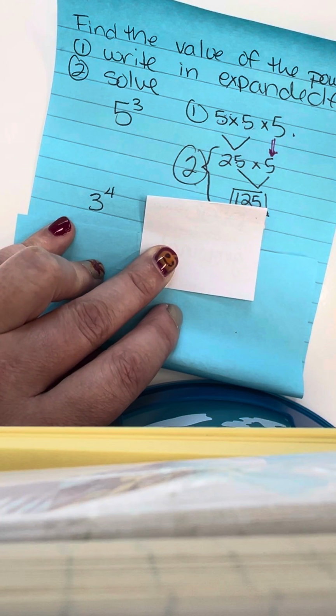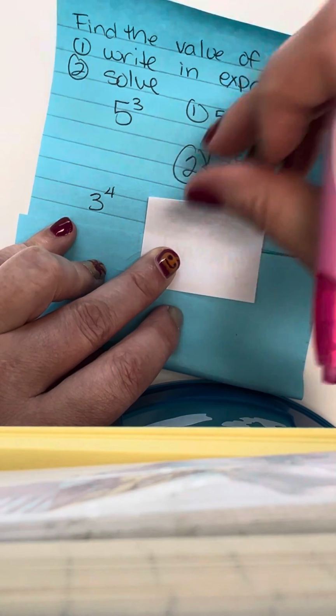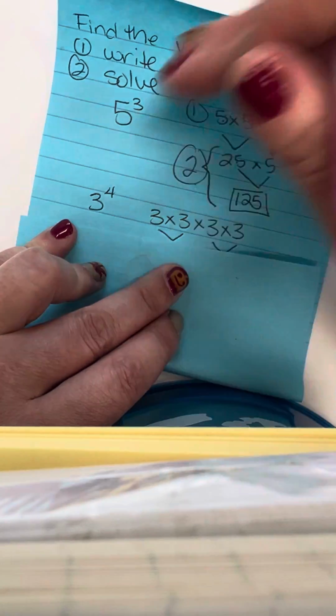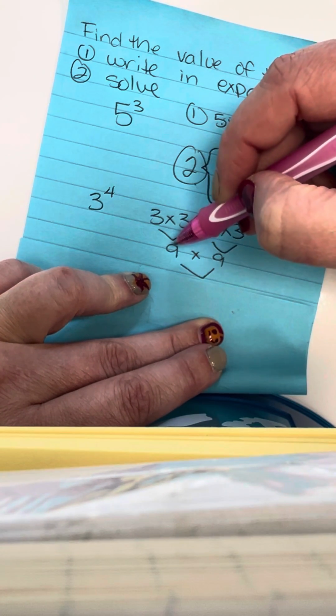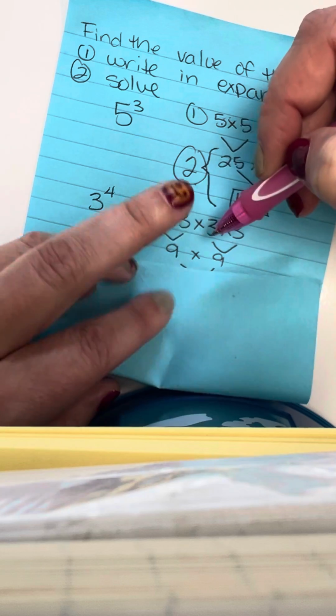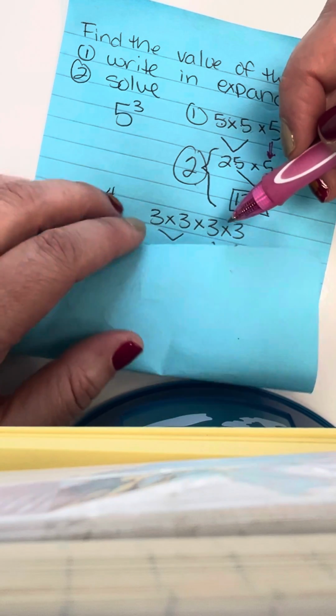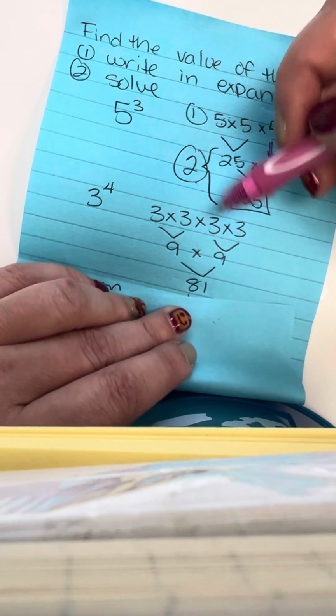Now let's find the value of the power 3 to the power of 4. Step 1, I'm going to write it expanded. And step 2, I'm going to solve it. So I only do 2 at a time. I get 9 times 9. This is just what works for me. And then I get 81.